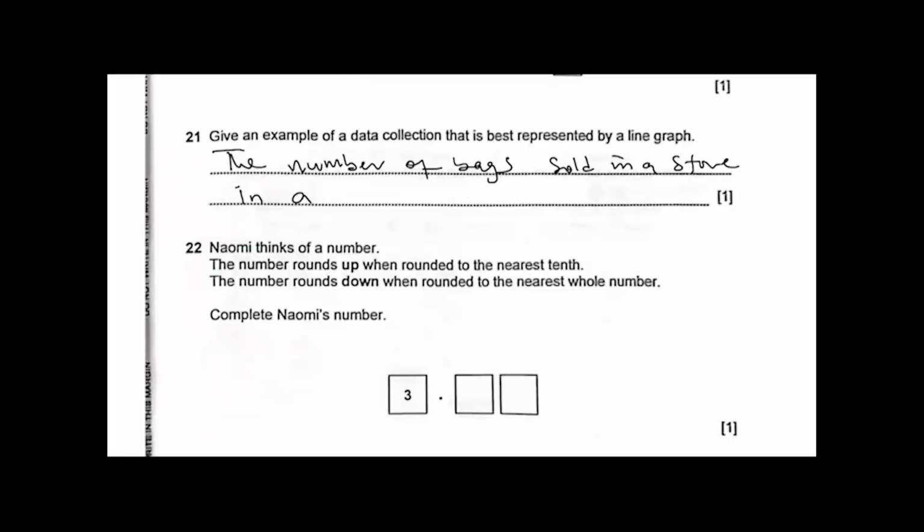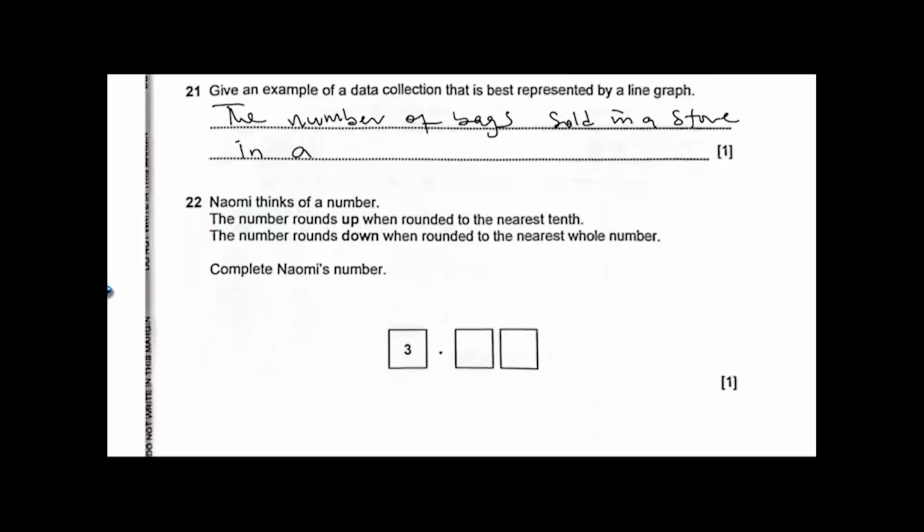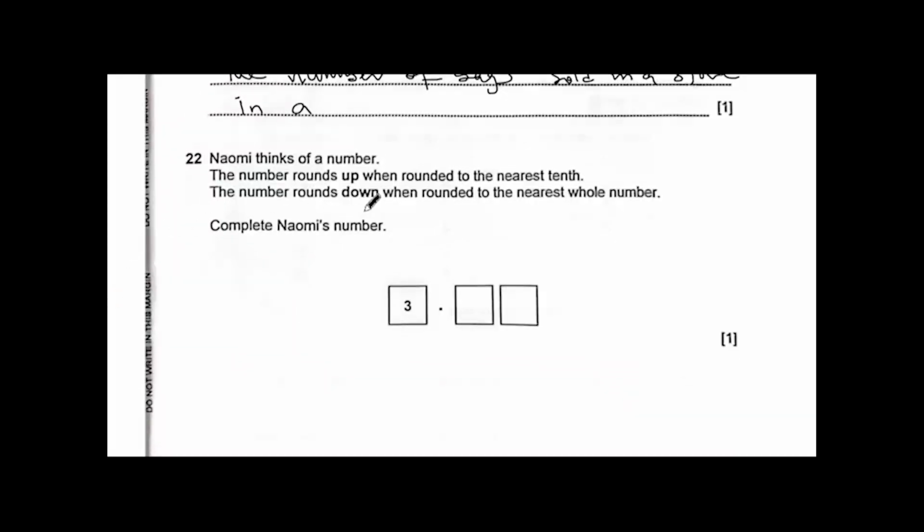The next one will be question number 22. Naomi thinks of a number. The number rounds up when rounded to the nearest tenth. The number rounds down when rounded to the nearest whole number. Complete Naomi's number. So here you have 3 points.